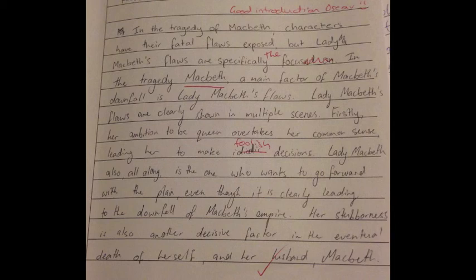Firstly, her ambition to be queen overtakes her common sense, leading her to make foolish decisions. Lady Macbeth also, all along, is the one who wants to go forward with the plan, even though it is clearly leading to the downfall of Macbeth's empire. Her stubbornness is also another decisive factor in the eventual death of herself and her husband, Macbeth.